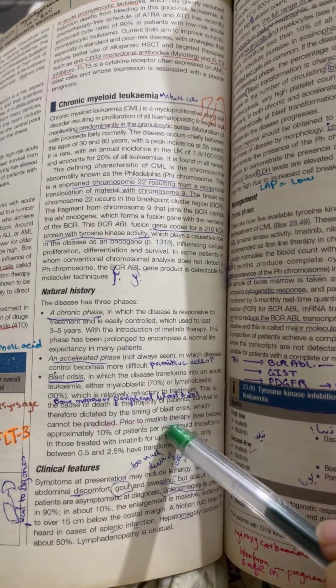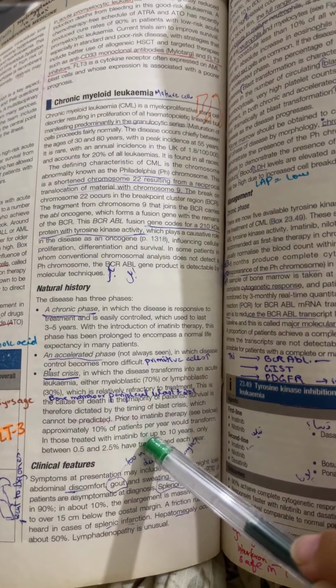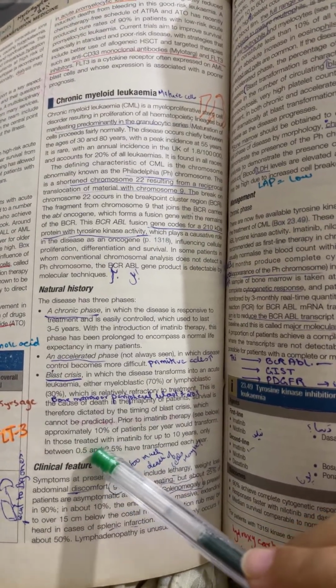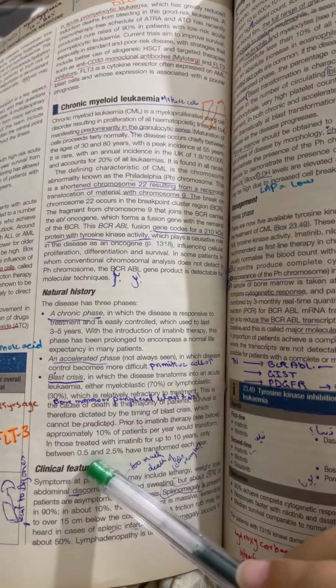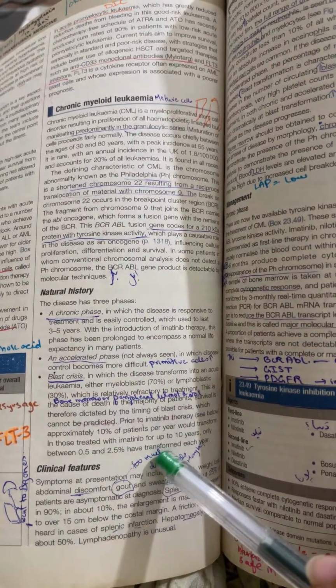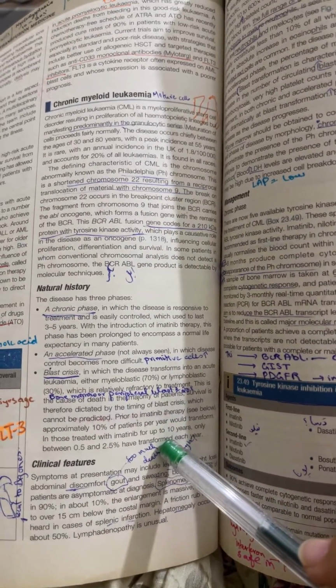Prior to imatinib therapy, approximately 10% of the patients per year would transform. In those treated with imatinib, for up to 10 years, only between 0.5 to 2.5% have transformed each year. So now with imatinib therapy, there is less transformation.